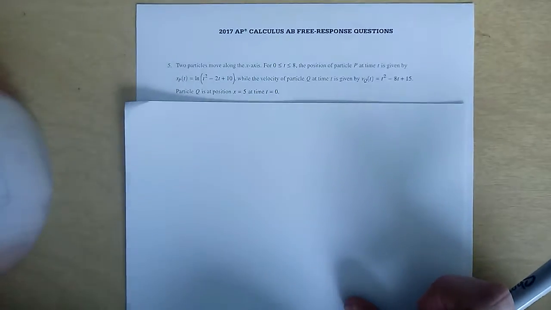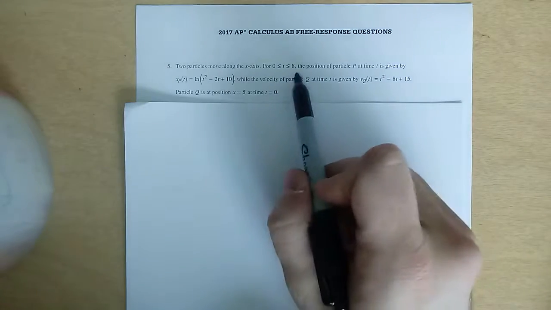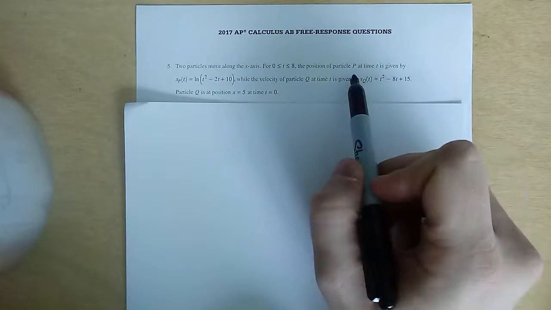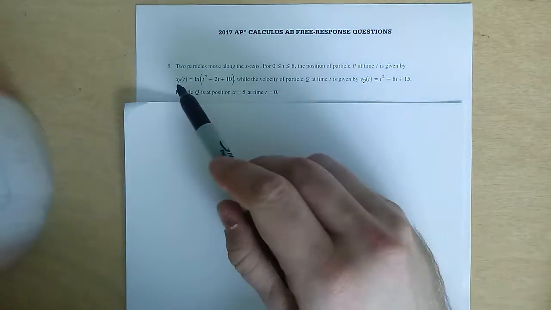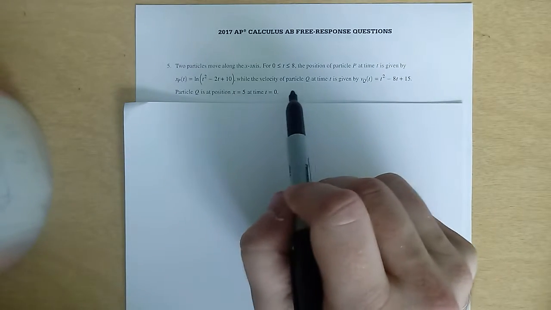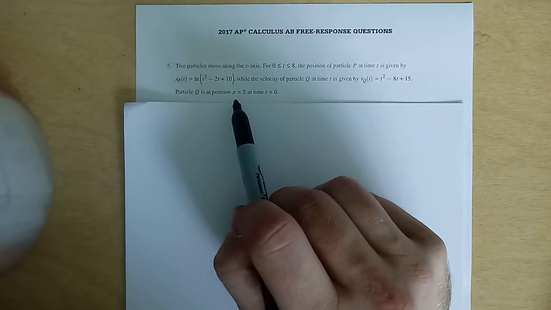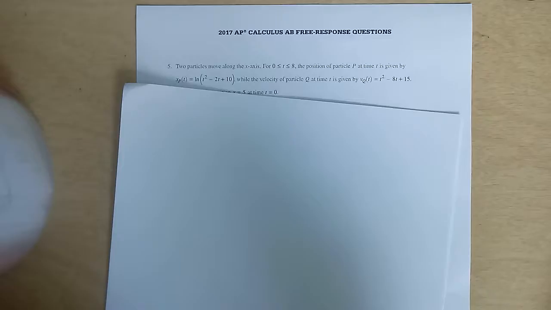All right, question number 5. Two particles move along the x-axis. For 0 ≤ t ≤ 8, the position of particle P at time t is given by this equation, and the velocity of particle Q is given by this equation. Particle Q is at position x equals 5 at time t equals 0. All right.